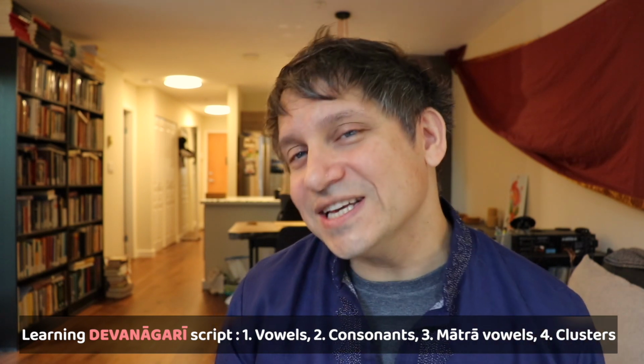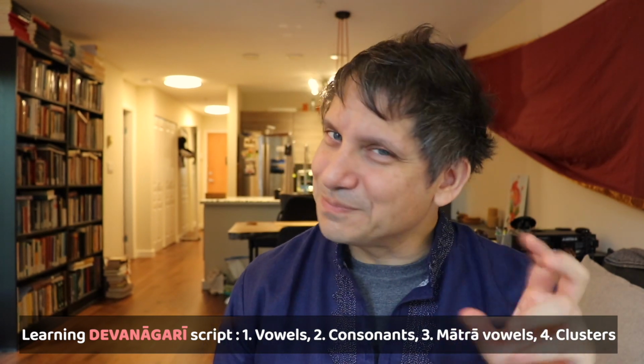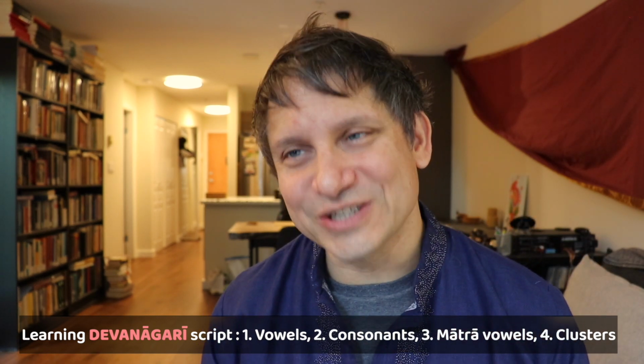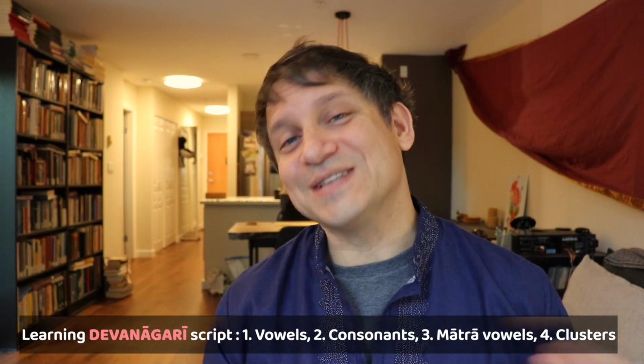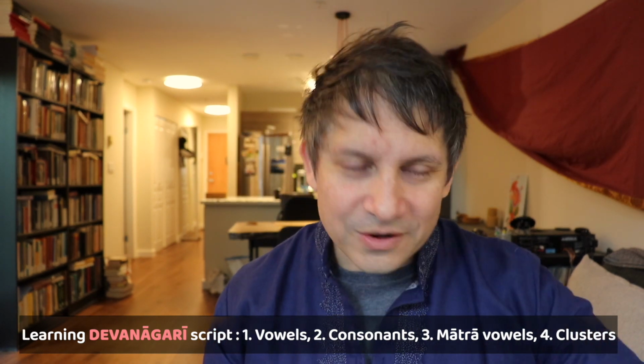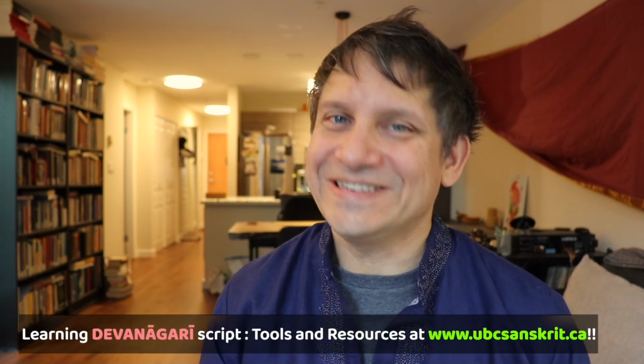Again, this is the trickiest part of learning Devanagari script. We'll just be looking at a few key examples to get us started. It'll take you some time as you read and encounter these. You'll be able to also find more resources on all of this on the website ubcsanskrit.ca. All right, so in the next clip, we'll get started with the vowels, then move on to the consonants.